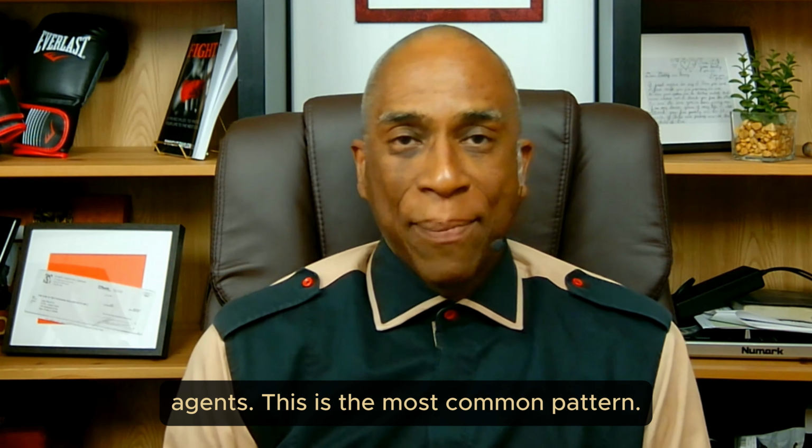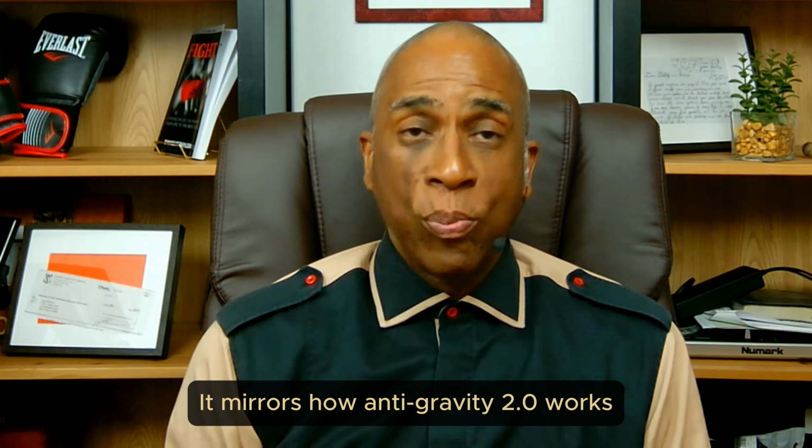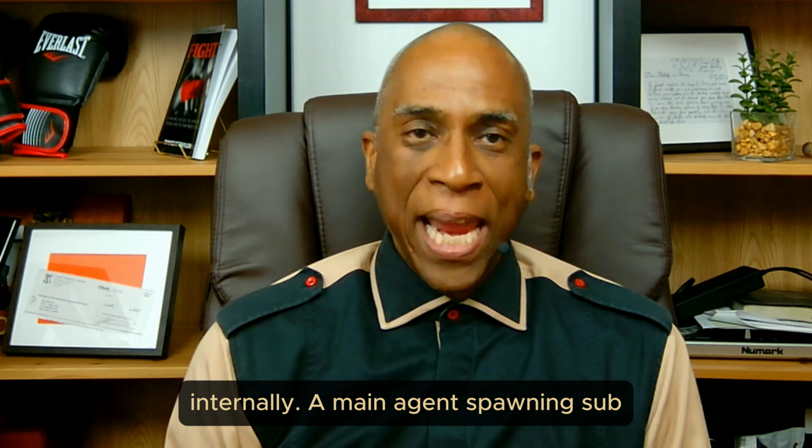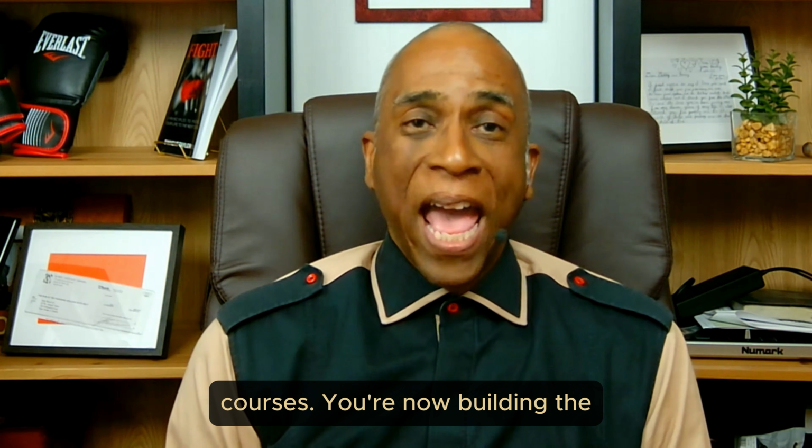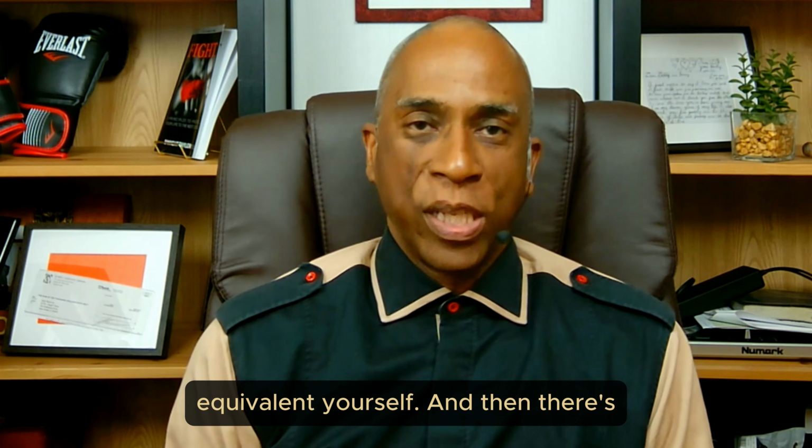This is the most common pattern. It mirrors how Anti-Gravity 2.0 works internally: a main agent spawning sub-agents. We've seen that in our previous courses. You're now building the equivalent yourself.